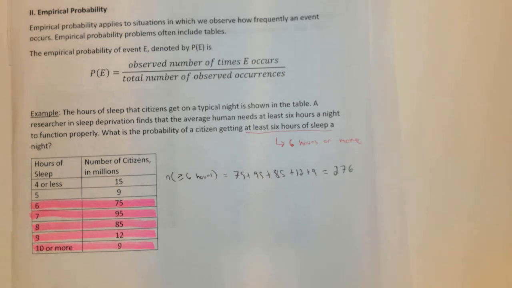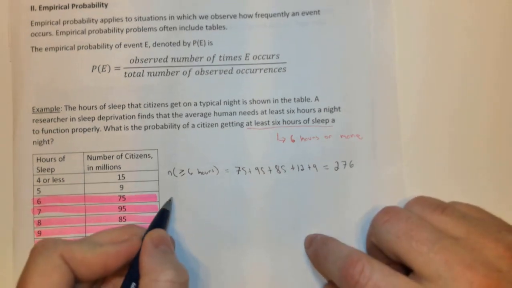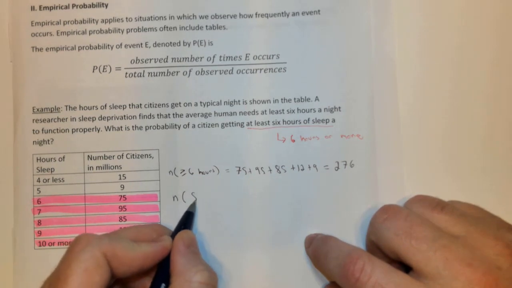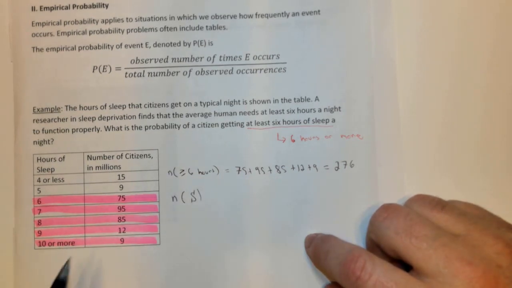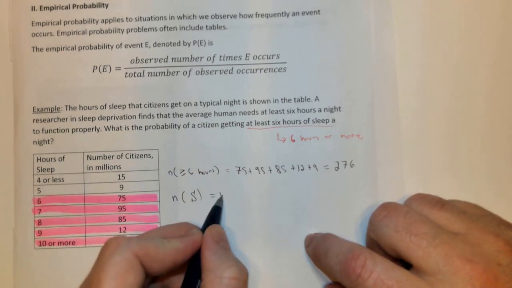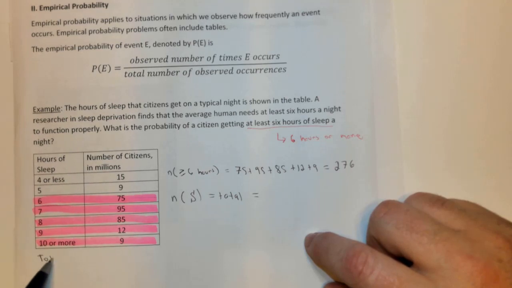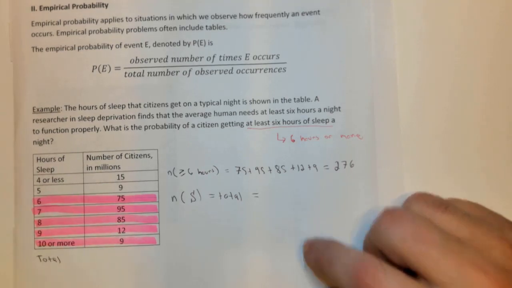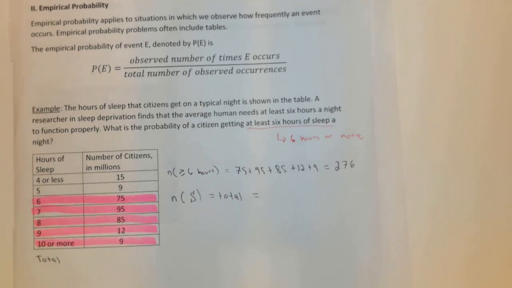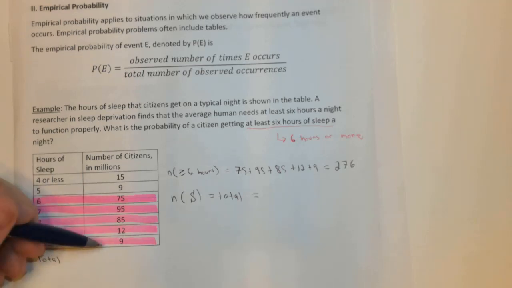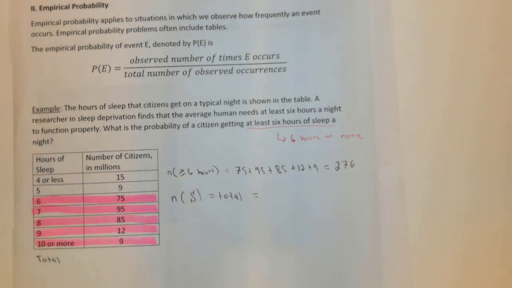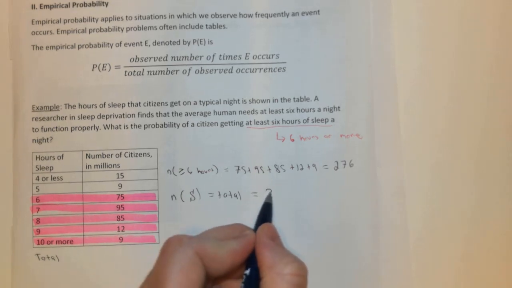All right. But I still need to know the number of things in my sample space, which is found by the total amount of people. And I find that by just adding up all of these numbers. Since I've already added the ones in pink, I can just add 9 and 15 to get 300.